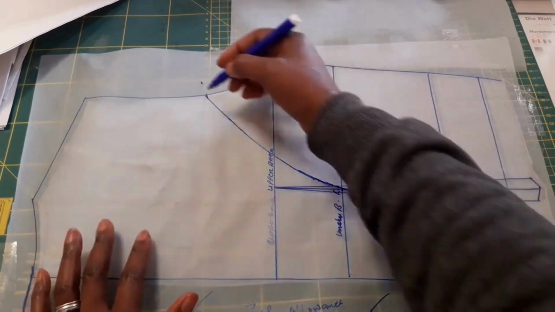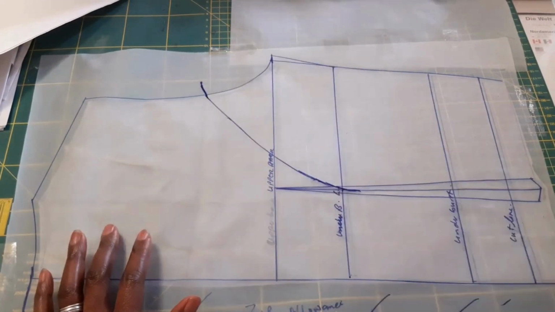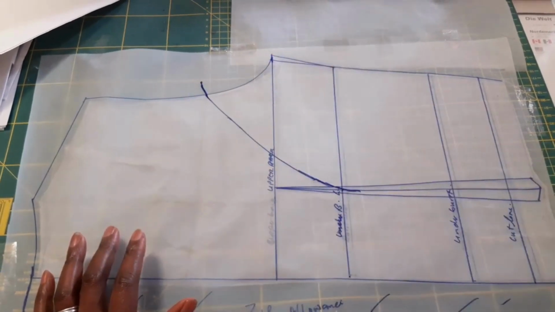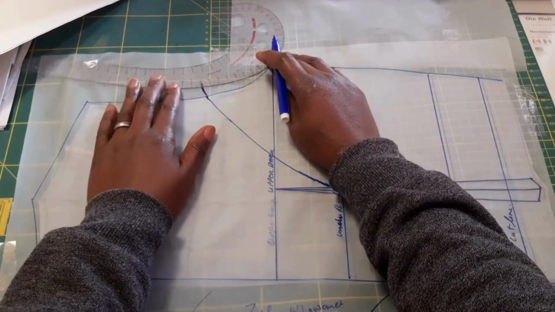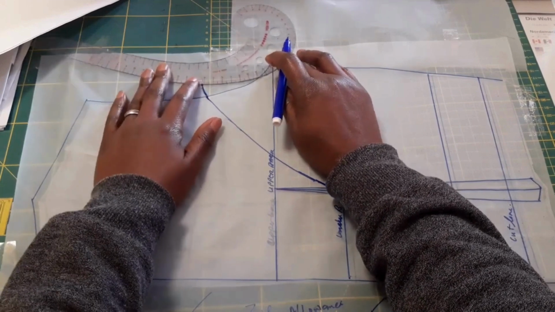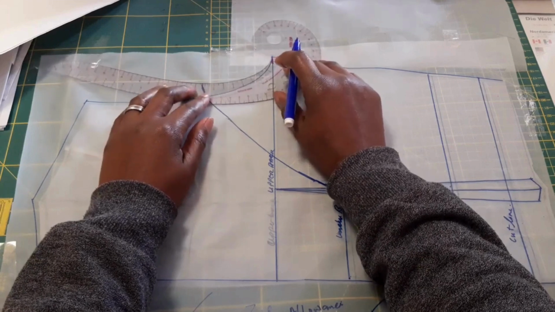So now, as I said, you extend it a little bit by 0.7 inches. And then we are now going to curve it down to meet it back here. Let me use this side.